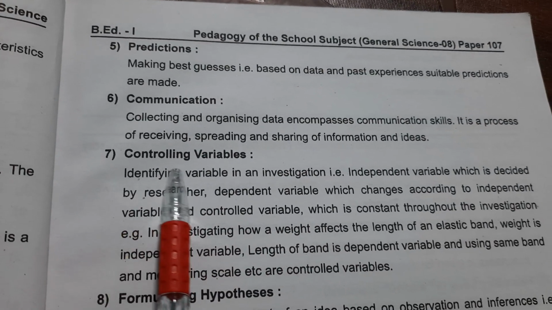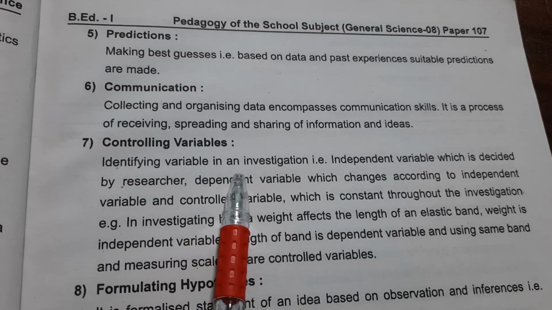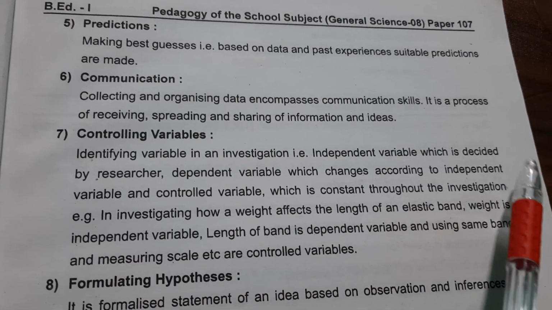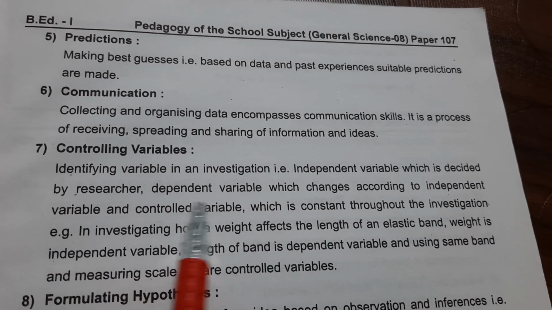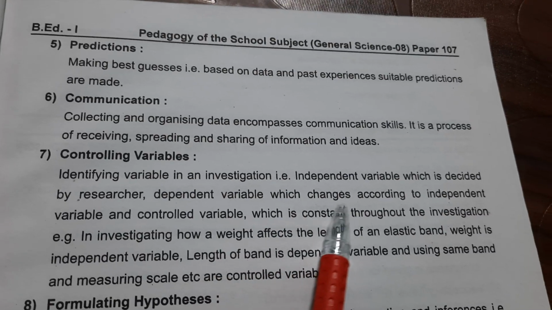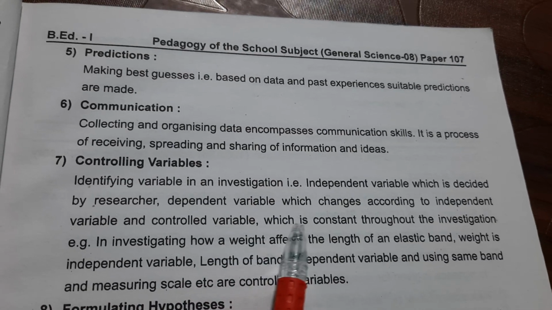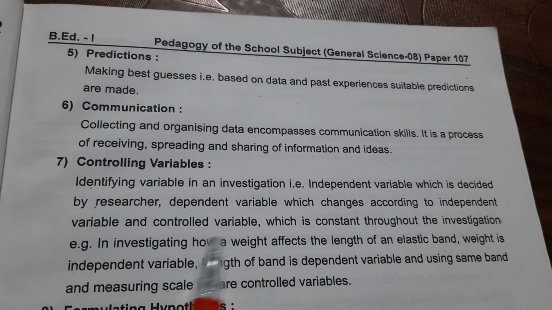Next, the seventh one is controlling variables. Identifying variables in an investigation: the independent variable, which is decided by the researcher; the dependent variable, which changes according to the independent variable; and the control variable, which is constant throughout the investigation.